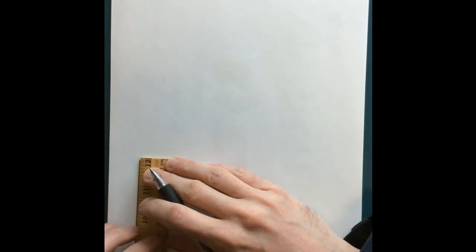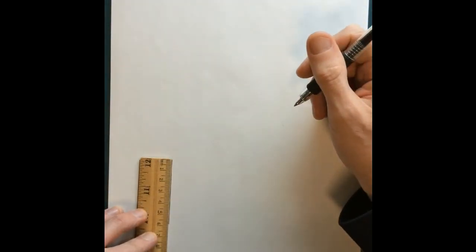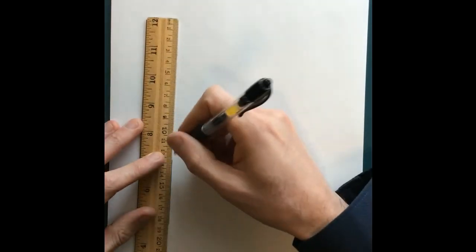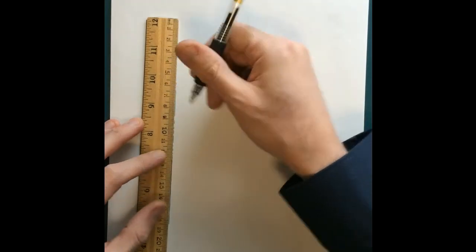I'm going to start right here. She's going to travel 6 centimeters that way. And now, of course, I want to measure the angles from the north, so I'm just going to add in a dotted line like that, just for the purposes of using my protractor.